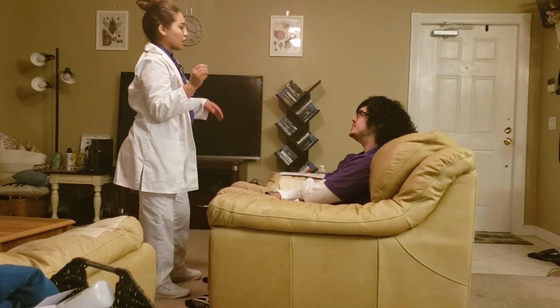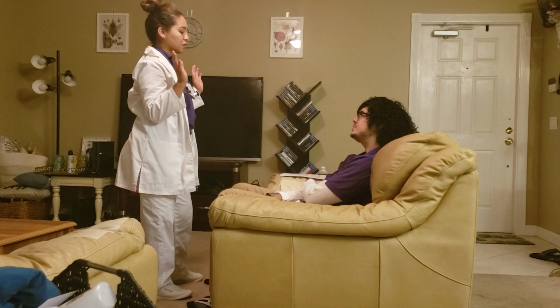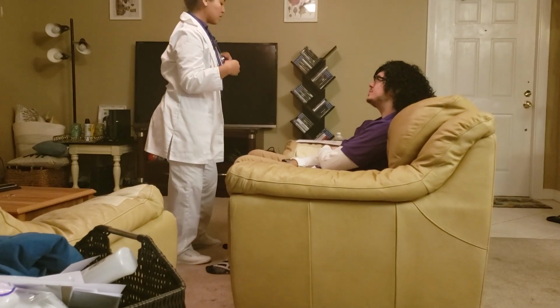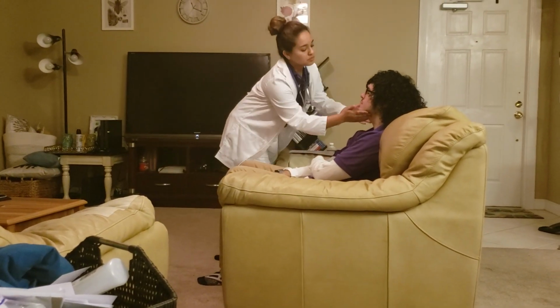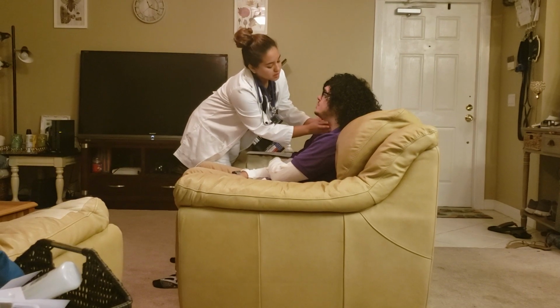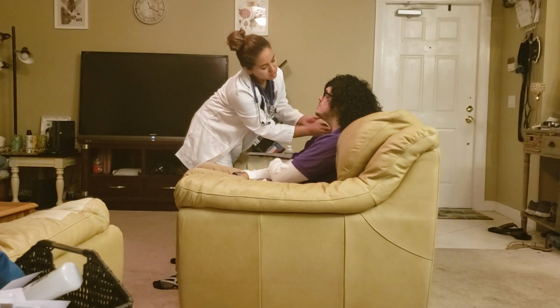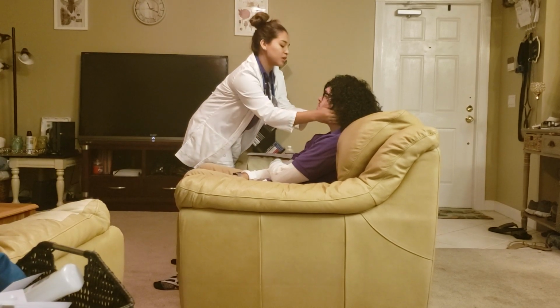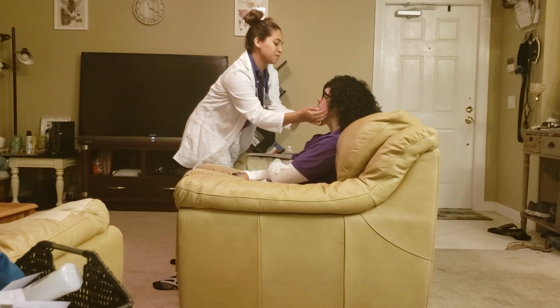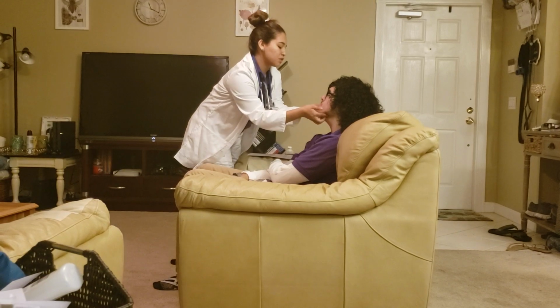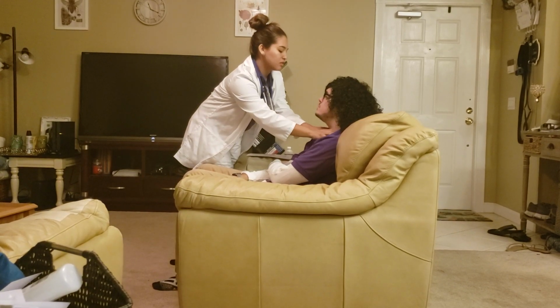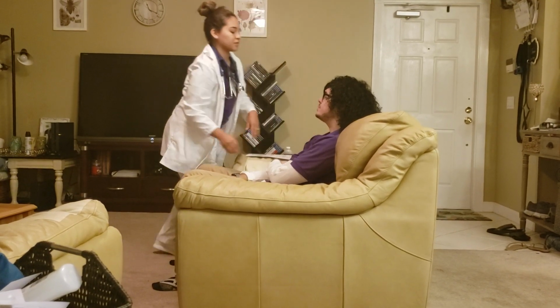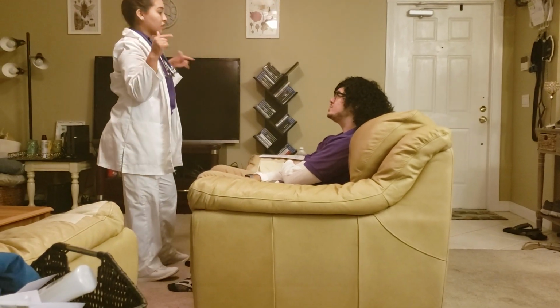Okay, so then after that, we're gonna go ahead and move on to the neck and the lymph nodes. I'm just gonna palpate your neck. And touching the trachea, making sure the trachea is in midline, and I'm going to go ahead and palpate the lymph nodes as well, and let me know if you feel any tenderness or pain under the chin. Do you feel any pain at all? No. Okay, good. So that concludes the neck and lymph nodes.